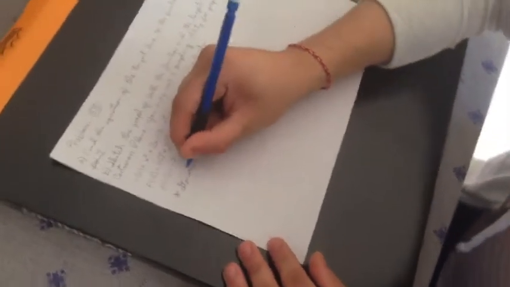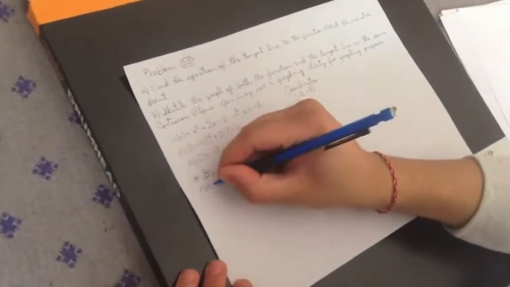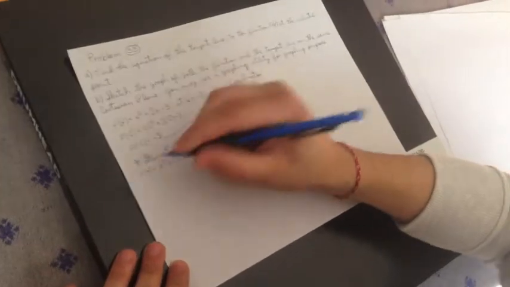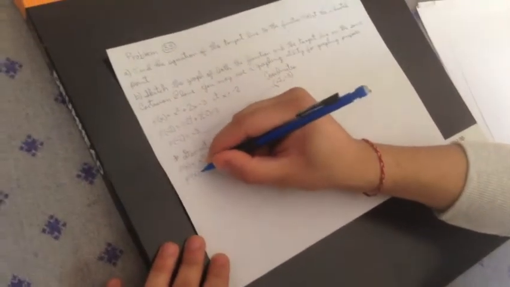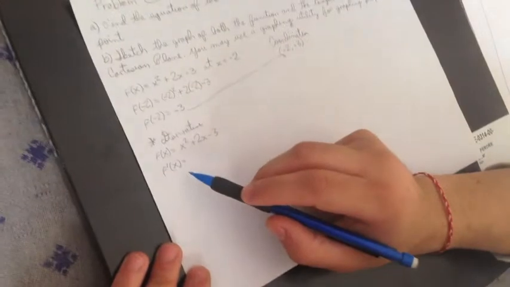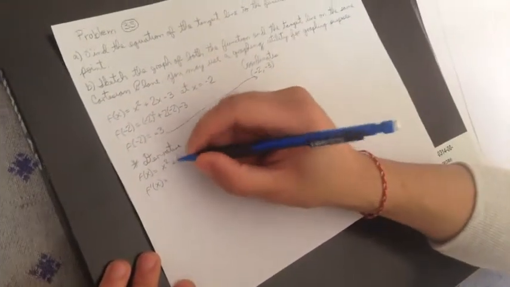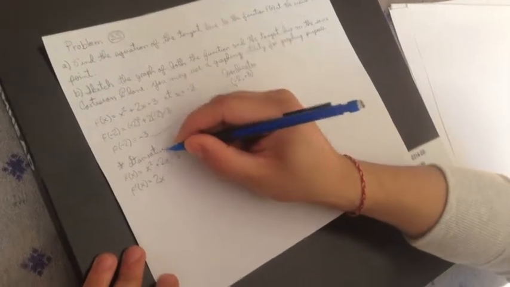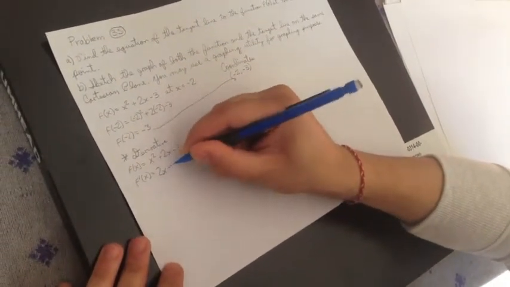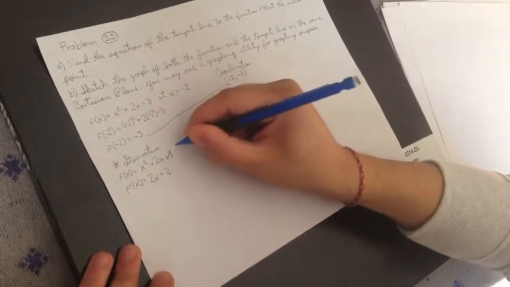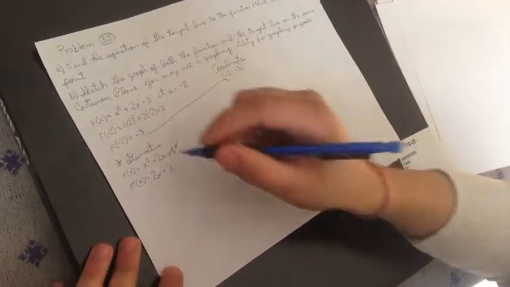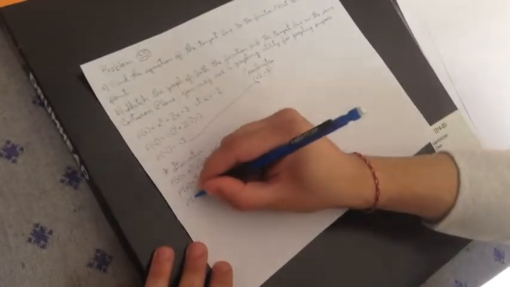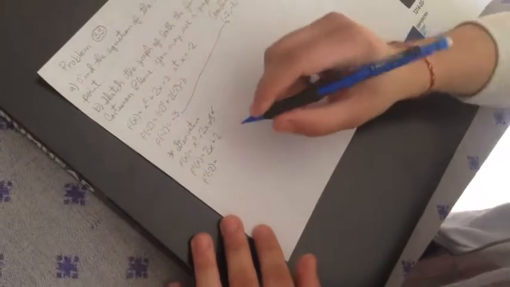So we use the original one, x squared plus 2x minus 3. We use the notation, it's really important, because if not there are points lost. So we do the derivative. Here is 2x. The x is like if it is 1, so it just remains 2, and this one cancels out because it's just a constant. So here is the derivative, and now you use the negative 2 again to find your slope.